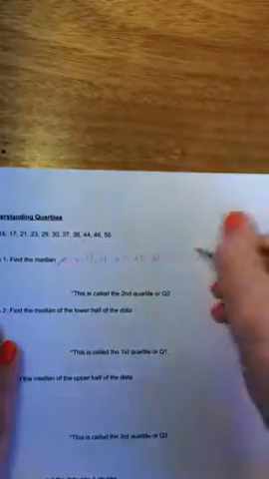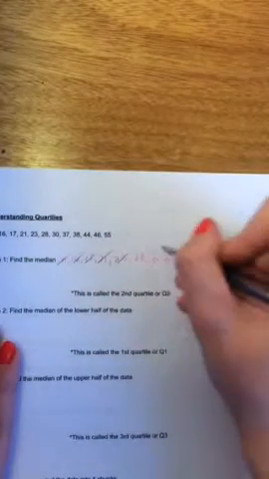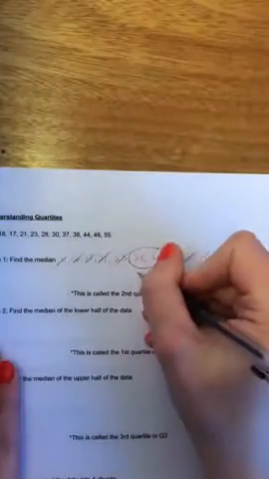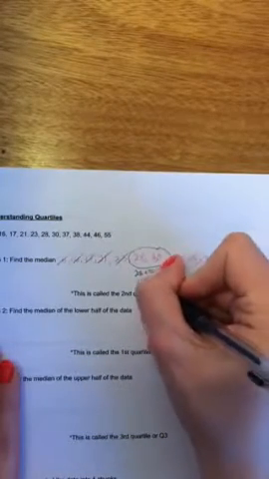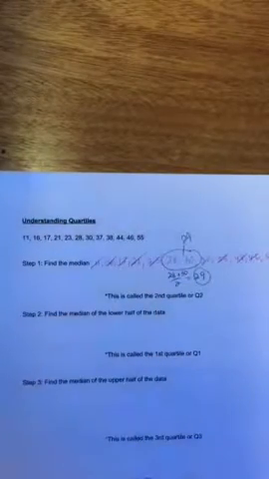So cross off, cross off, cross off, cross off. Okay, and it's down to 2 pieces of information, right? So the number between 28 and 30 is 29, right? But you could do 28 plus 30 divided by 2, and that's going to be 29. So my median is 29 here. Okay, and we call this the second quartile because it's perfectly in the middle. This will make more sense once I do the first one.